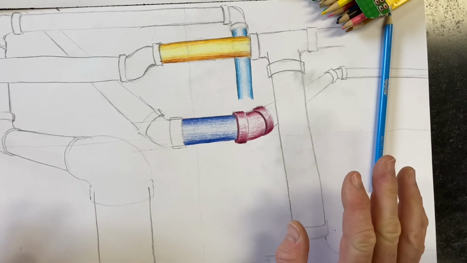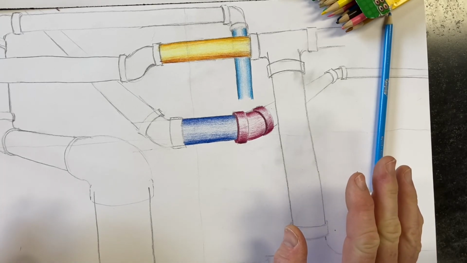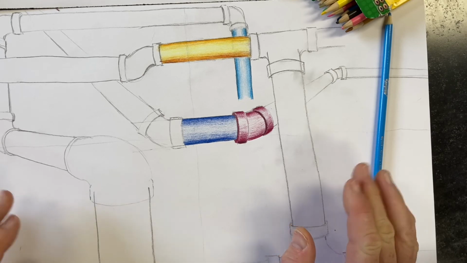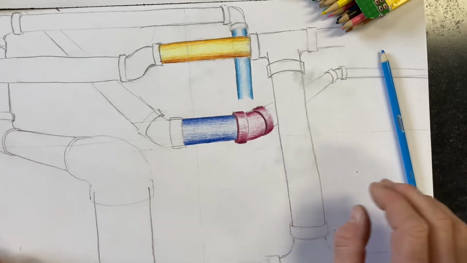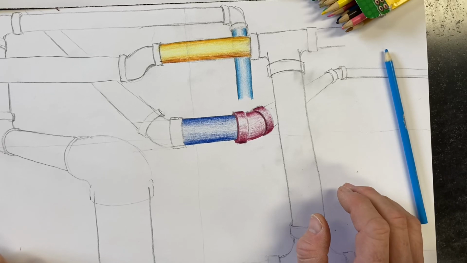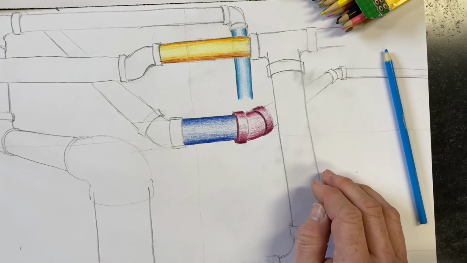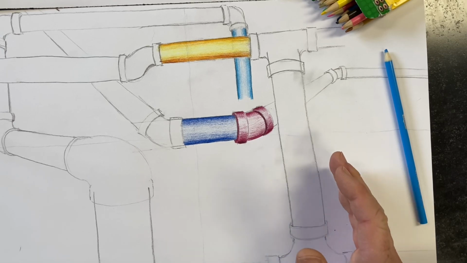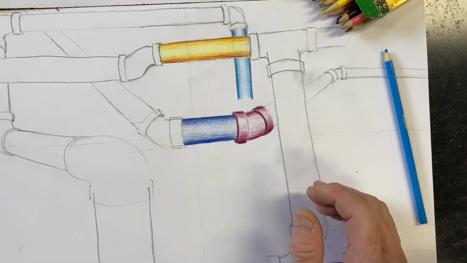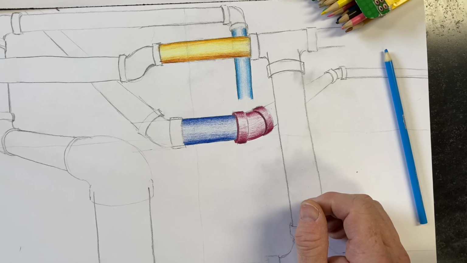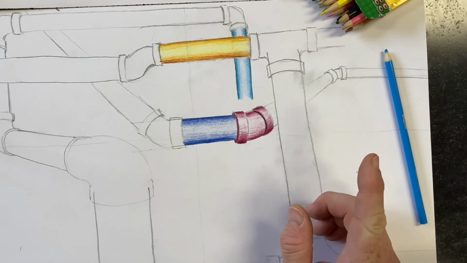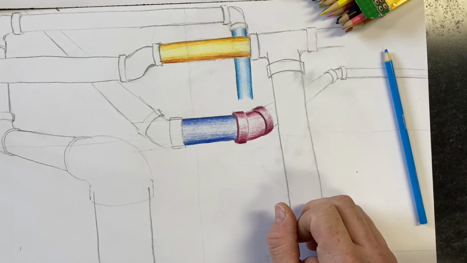Can't wait to see these assignments. Some of these that I've seen so far in part 1 are just outstanding. I can't wait to see the color version of them. And this is going to end up being a very interesting piece of art. So good luck. Take your time and use all kinds of different colors and have fun experimenting, but be thinking while you're experimenting. All right, good luck.